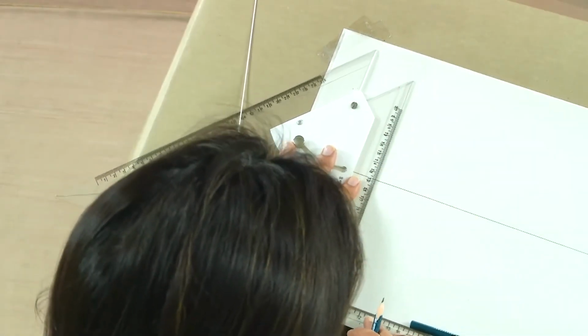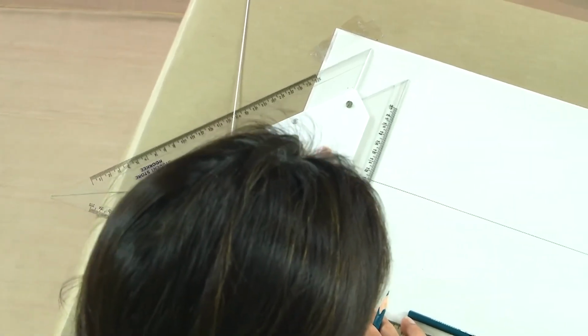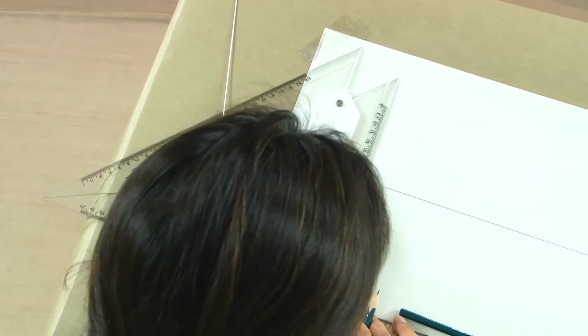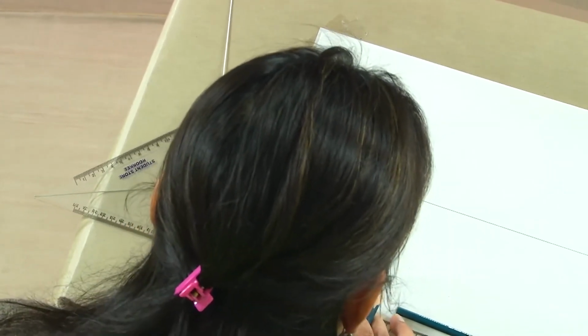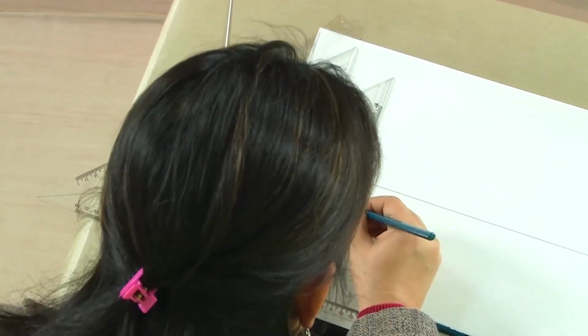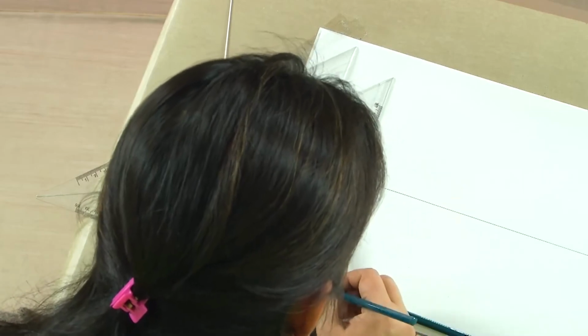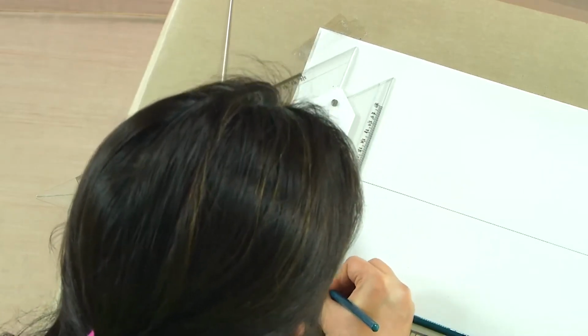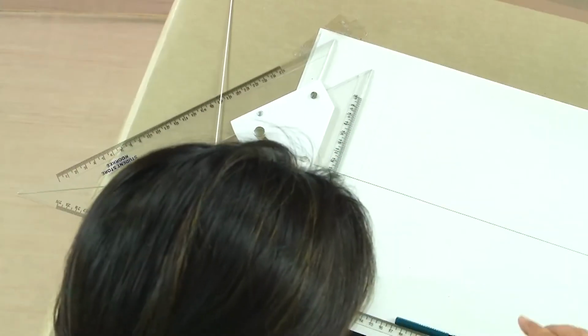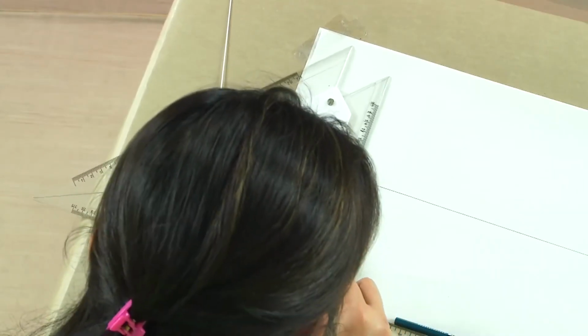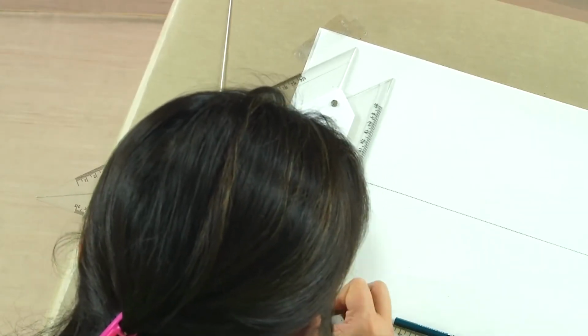Now, the nearer point is at 30 mm to VP, which means that the line will start at 30 mm to VP and the line is 80 mm long. So, this is the projection of the line that we are seeing here. We darken this line.